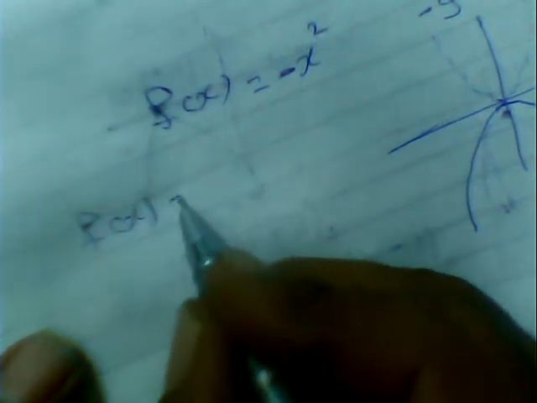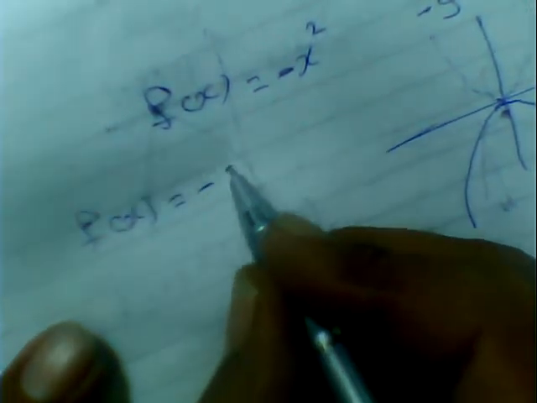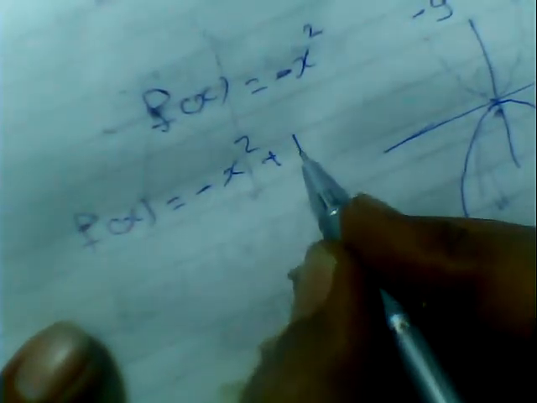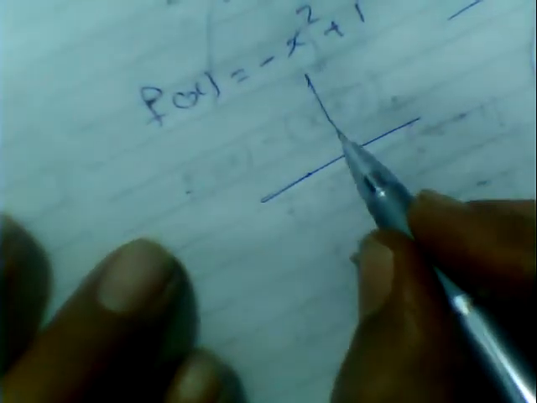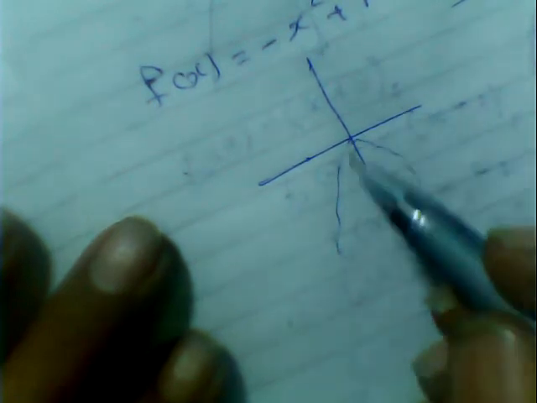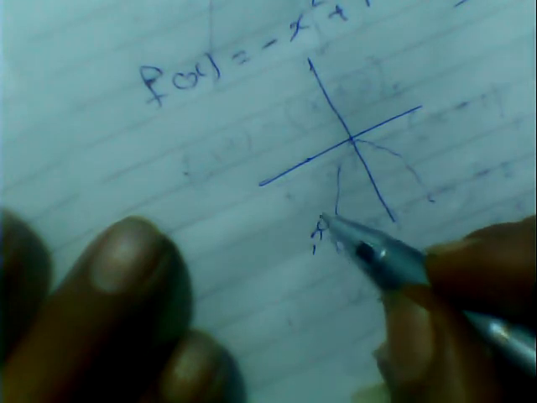Okay, we have another one. F of x equals minus x square plus 1. We can draw this with the first step. You already know this minus x square.